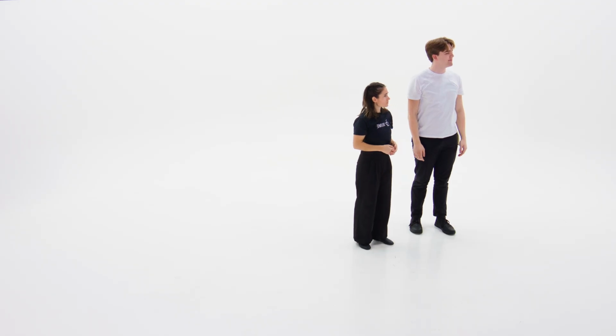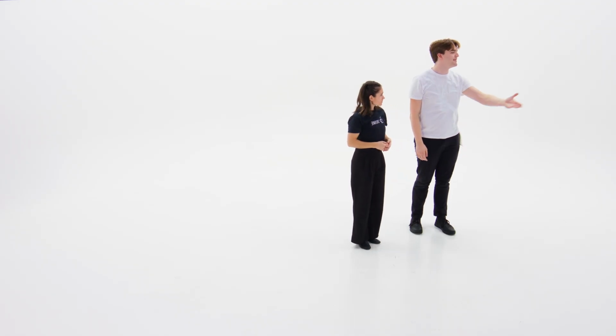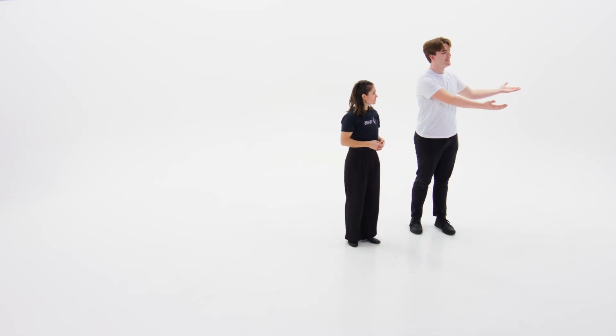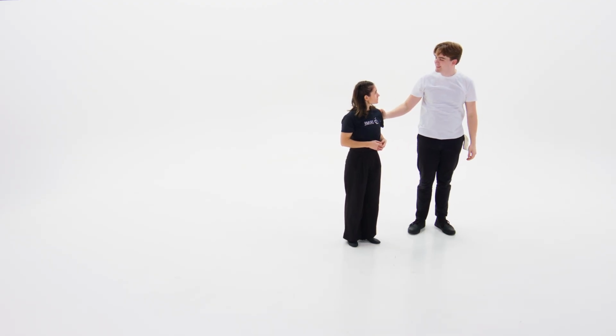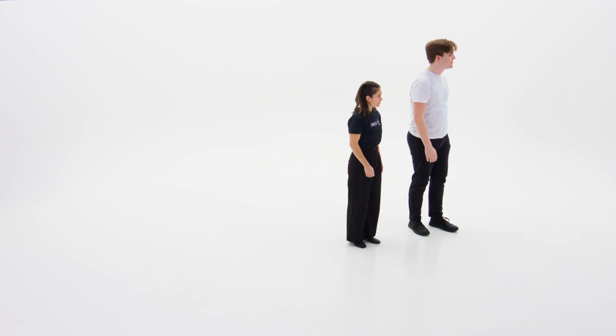Jesus sweeps right hand out for 2 counts, left hand for 2 counts, both hands on heart for 2 counts, and 1 hand on Human's shoulder for 2 counts. Again, Human does the same actions, but 2 counts behind Jesus, like this.